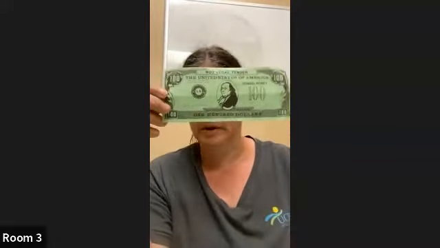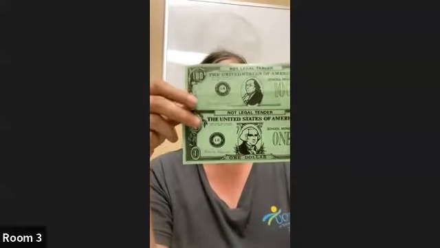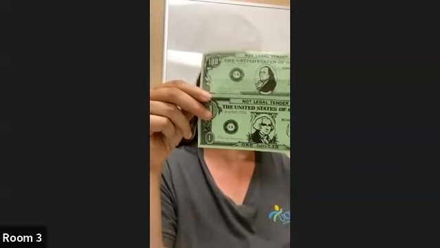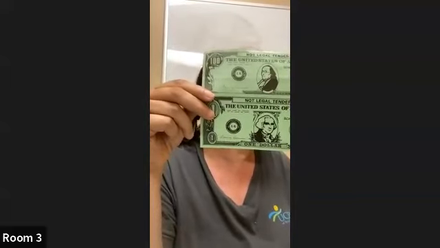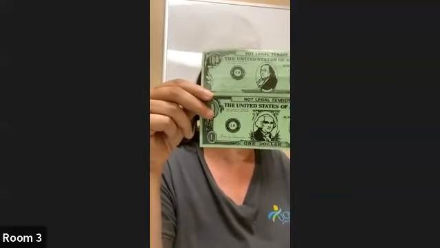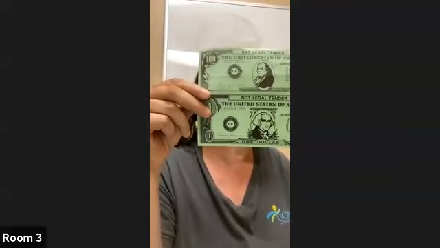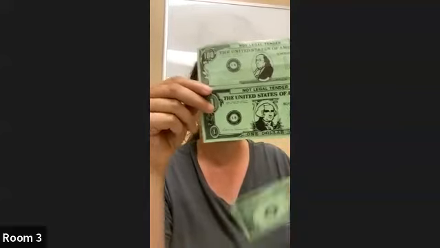So I had my $100 bill in my hand and I added a 1 to it. How much do I have? I have 100 and I added a 1. 100 and 1, correct. I add another 1 to it.